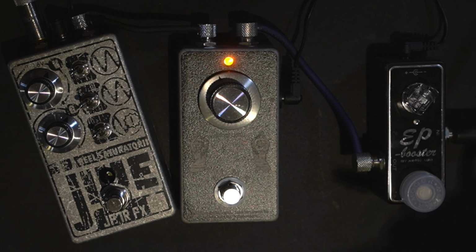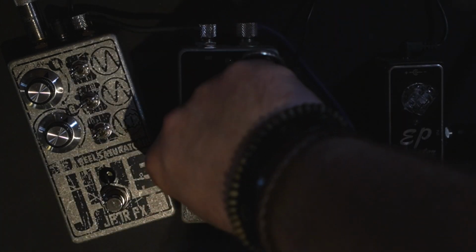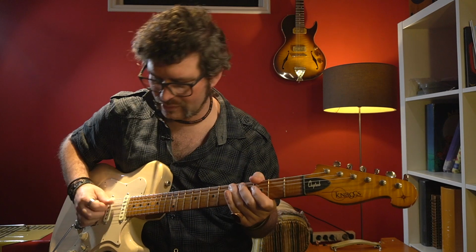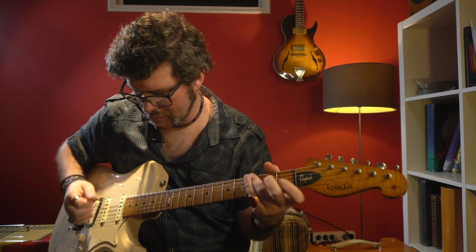The B.O.M.B. And the Jive. So what is a clean boost? Actually, a clean boost just makes your tone louder, and depending on the amp settings, it's very transparent. None of these are very transparent.